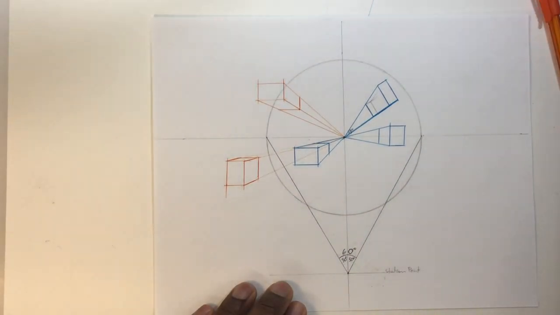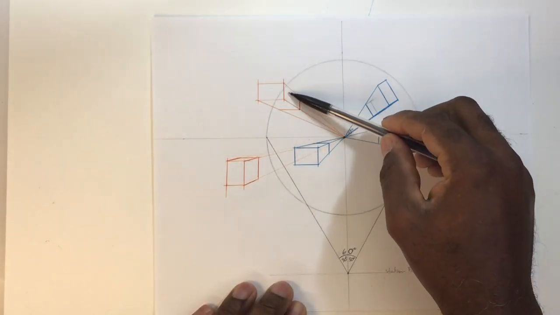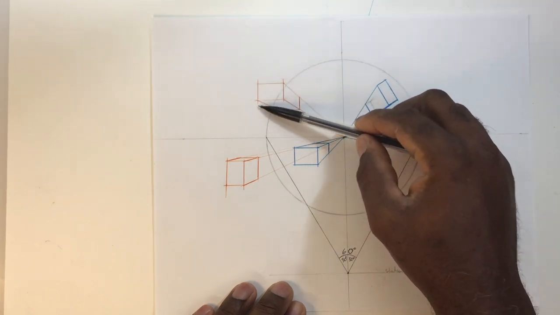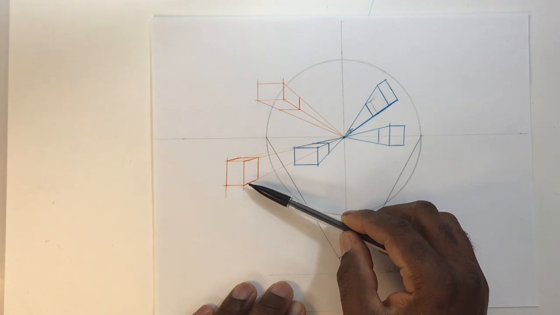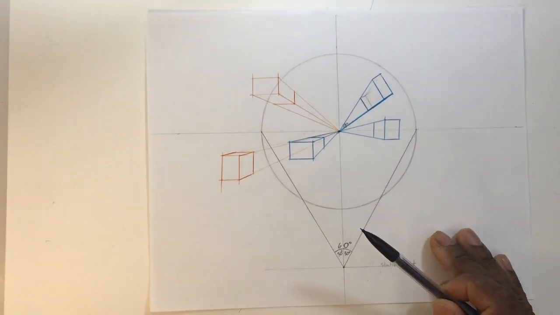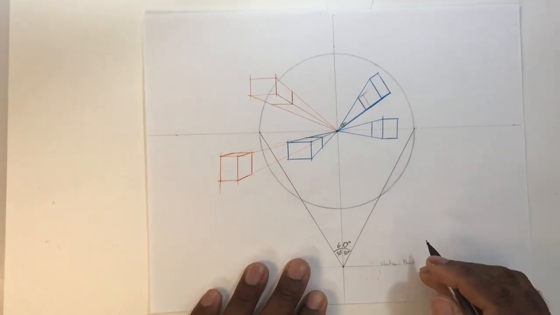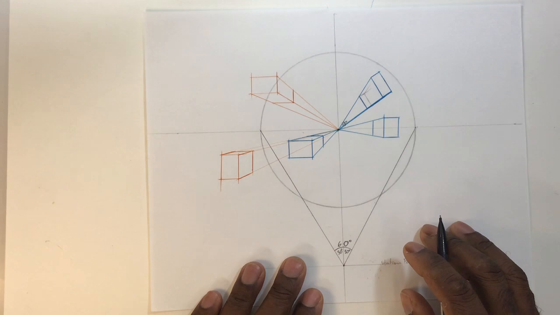But according to the theory and the principle, this part of the box is normal, this part of the box is distorted. This box is supposedly distorted. Okay, that's how it works. It's not skewing, it's not wonky in any kind of way. So that's basically how this plays out.